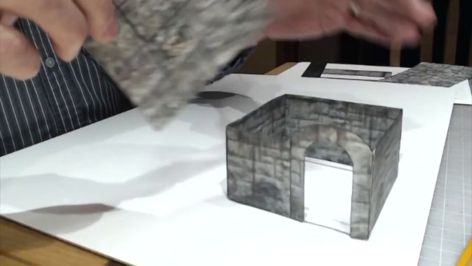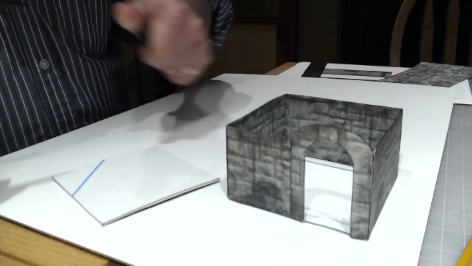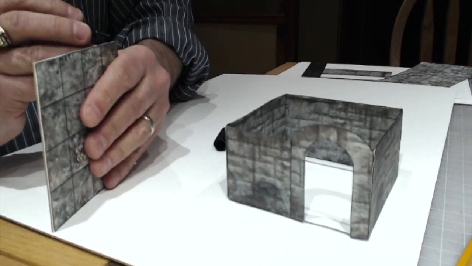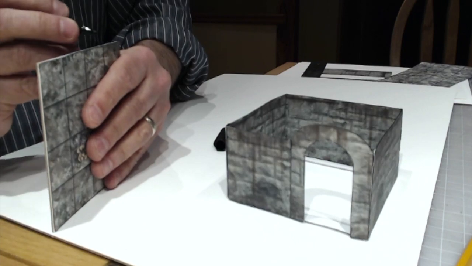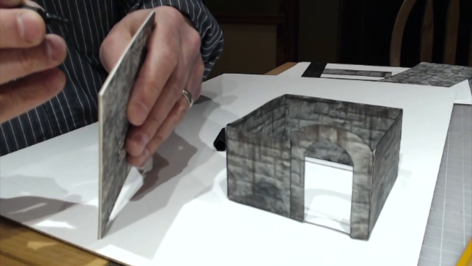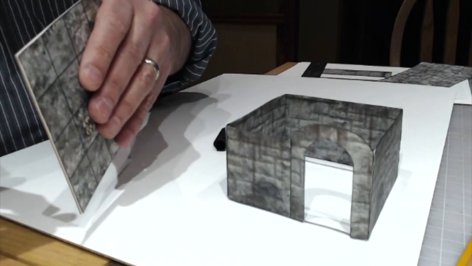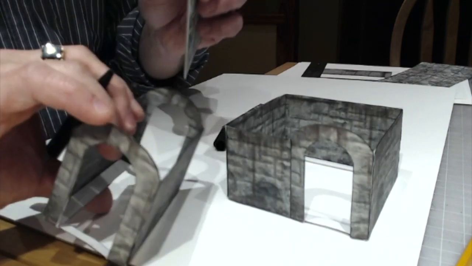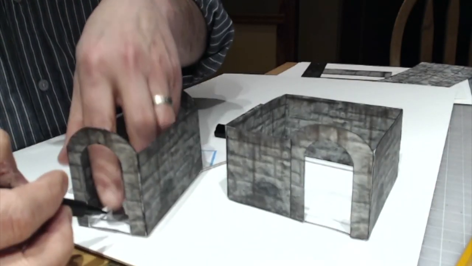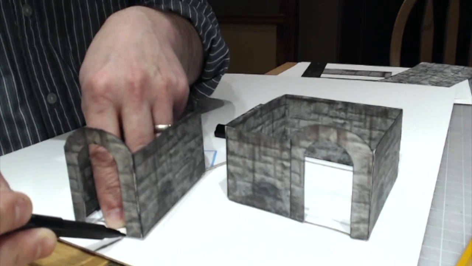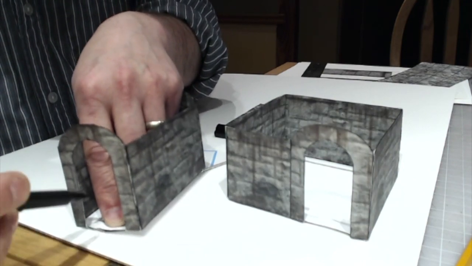One thing I often do is edge these pieces, and edging basically means you go across the edge here with a pen. I'll show you that on this one. What you do is get the area here and put the black ink on.